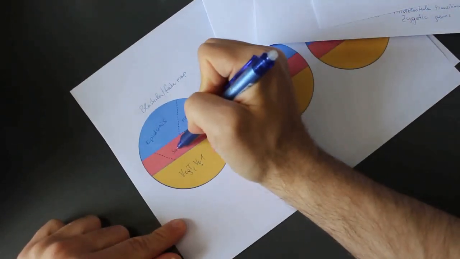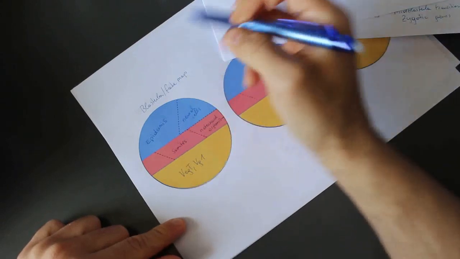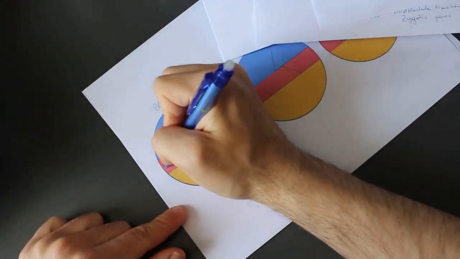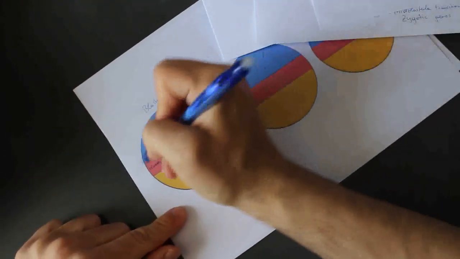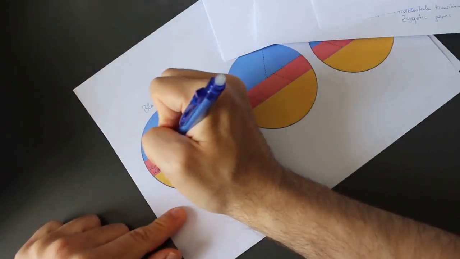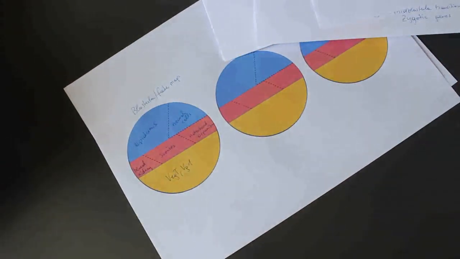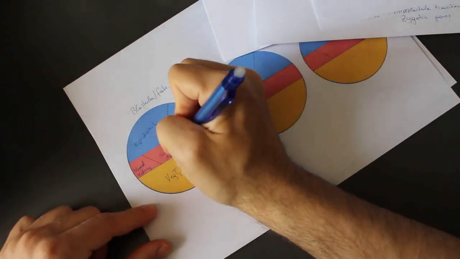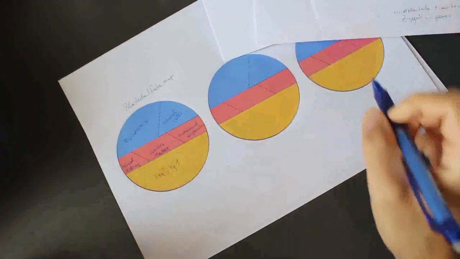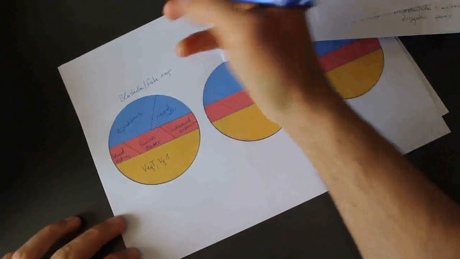Here we have the somites, and here we have, I guess, blood, and the kidney should be here. Alright, and the heart, I forgot the heart is also here. Alright, so that would be a fate map.